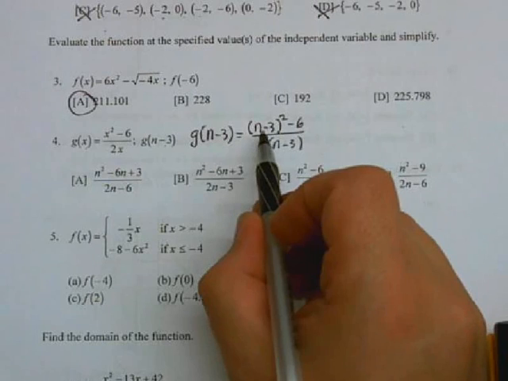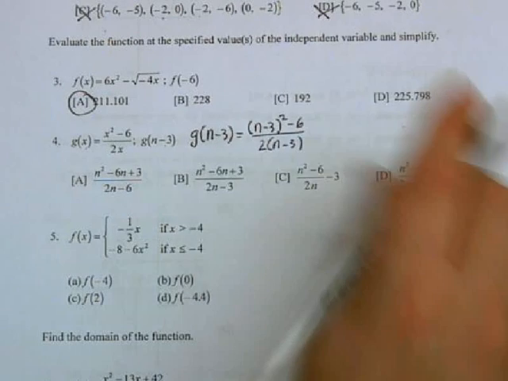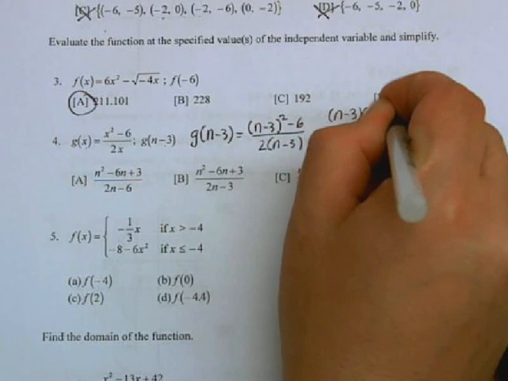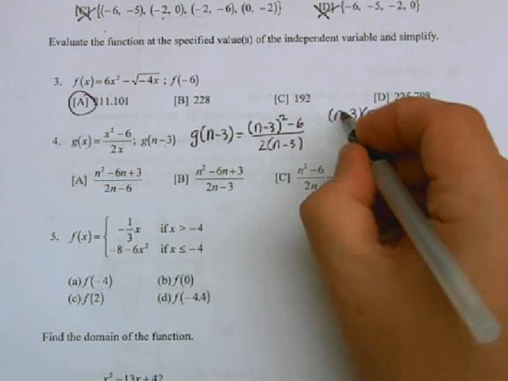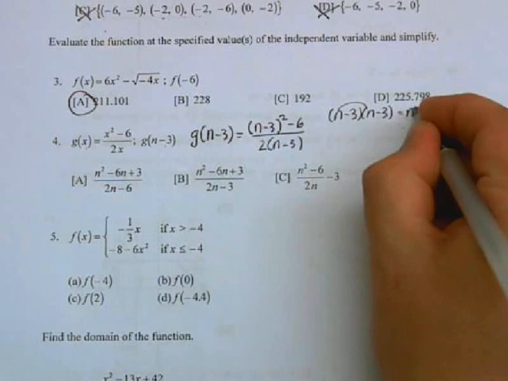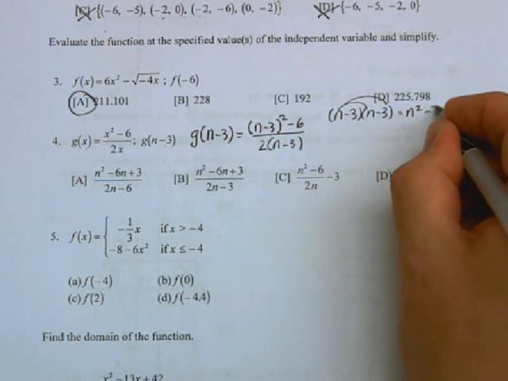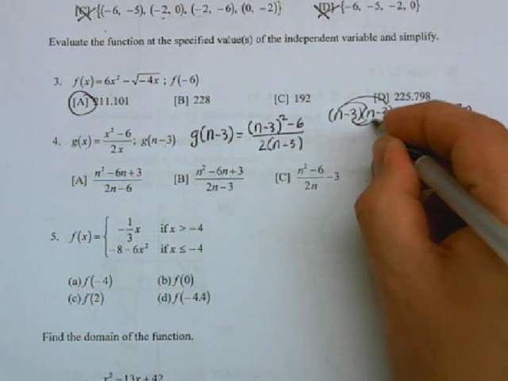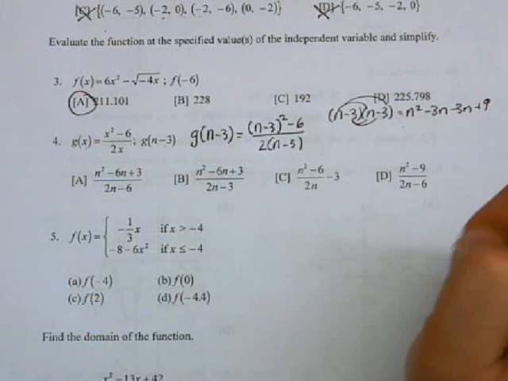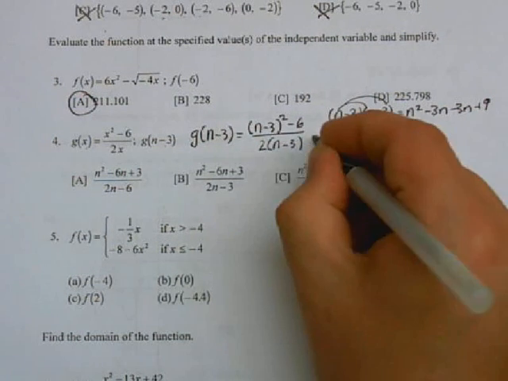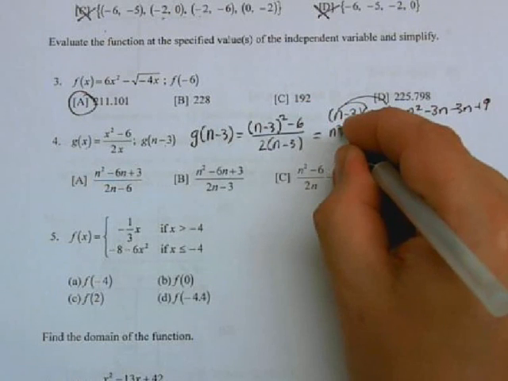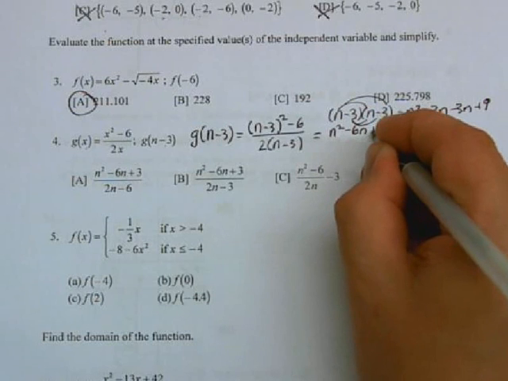So first, let's go ahead and FOIL n-3 squared. So n times n is n squared, minus 3n, minus 3n, and then -3 times -3 is +9. So for the top, this part right here is n squared minus 6n plus 9.